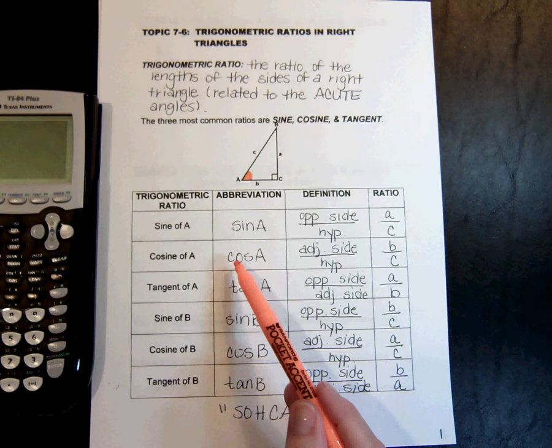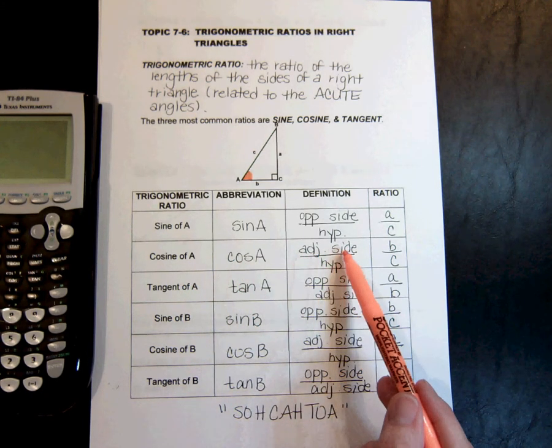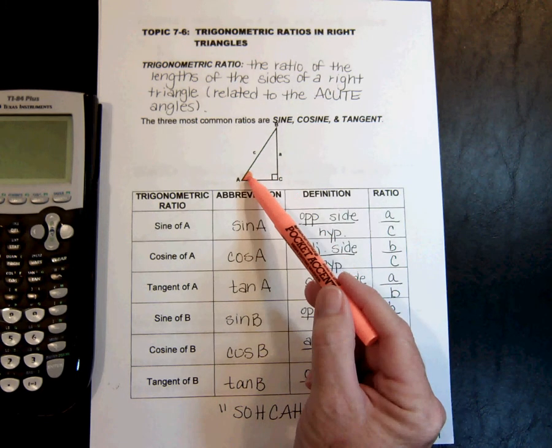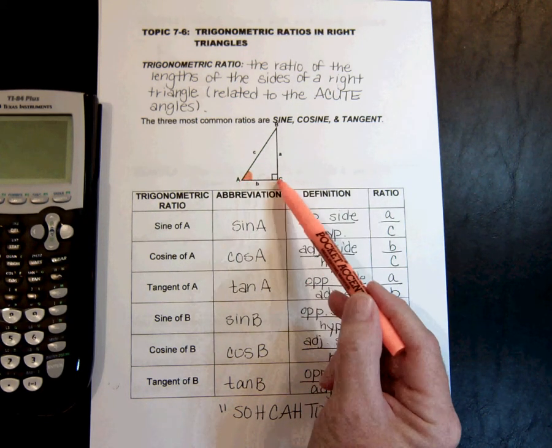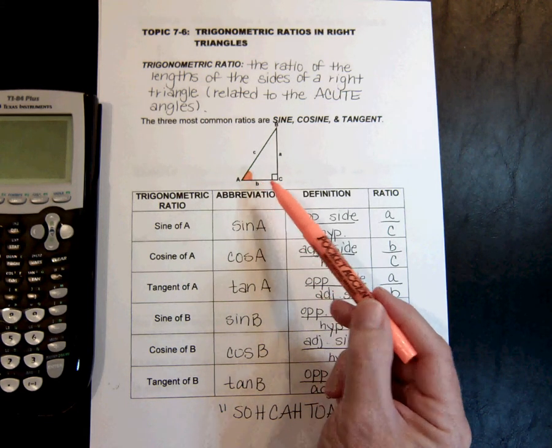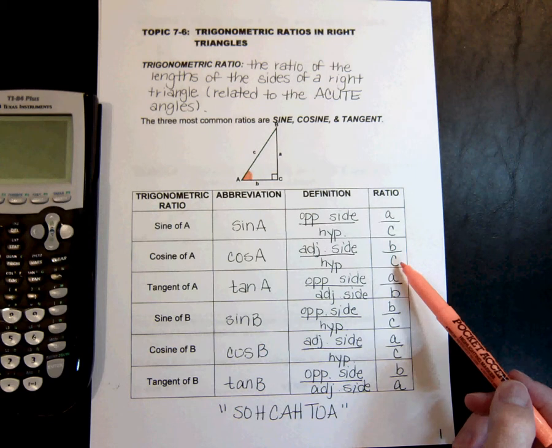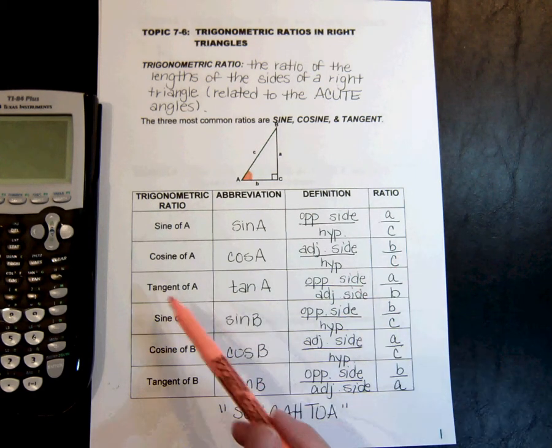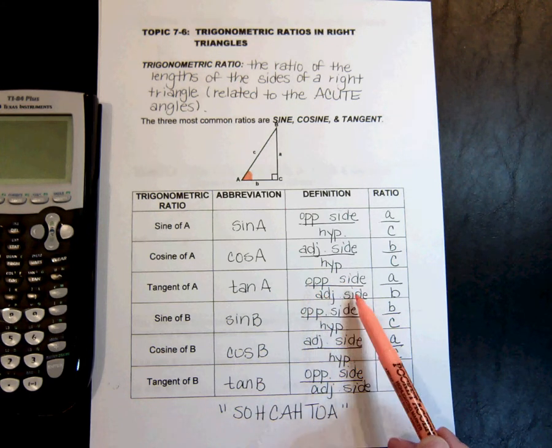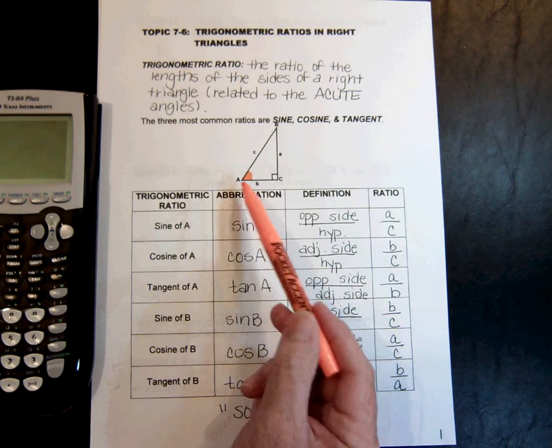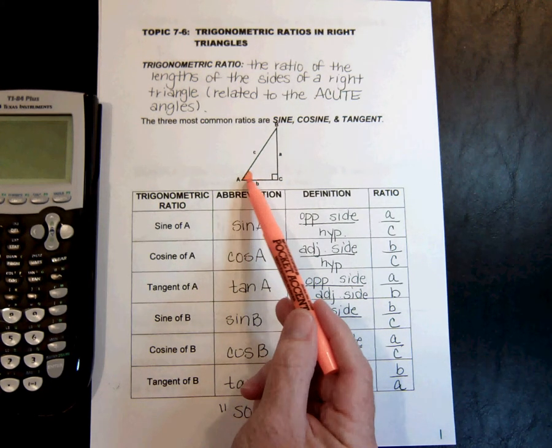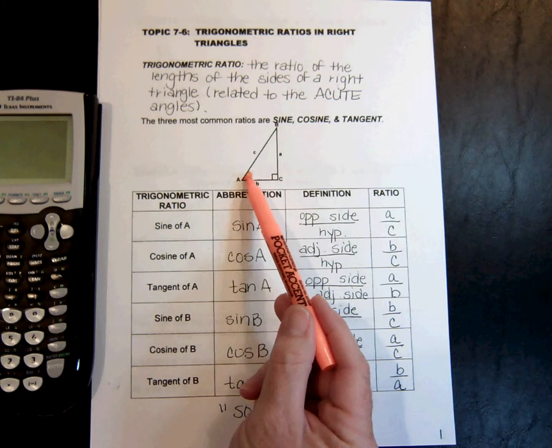Cosine of A would be taking the adjacent side. When you think about something adjacent, you think of your angle, and the side length that shares that angle is the adjacent. So B is the adjacent side over C, the hypotenuse. For the tangent of A, you're looking at the opposite side A over the adjacent side B. Again, the adjacent side is the leg that shares that angle.